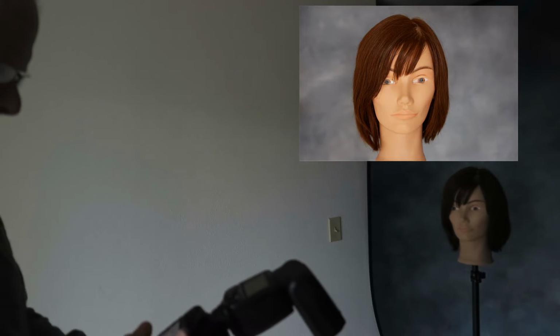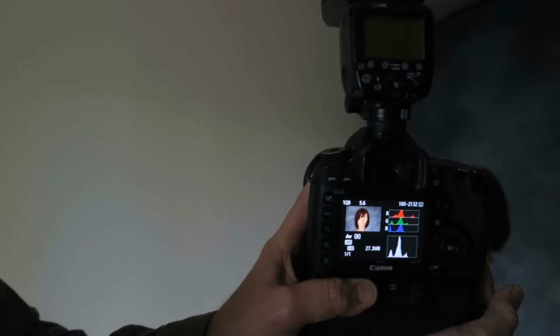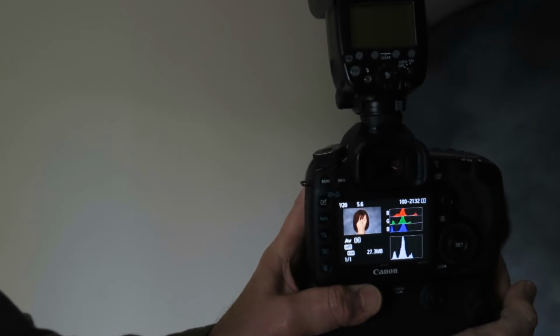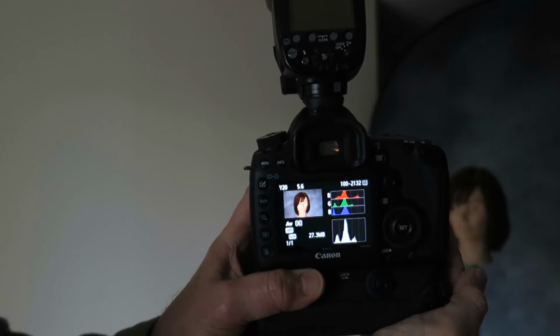Kind of a flat, two-dimensional look, and you'll see I'm hand holding at a 20th. Well, with this lens I can easily hand hold down to 1/15 of a second, and there's a pretty good exposure.